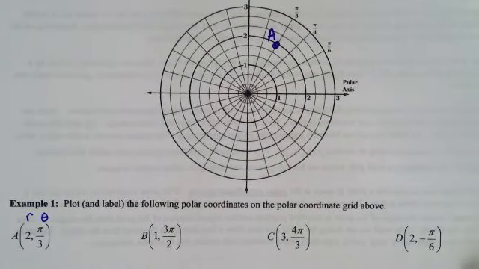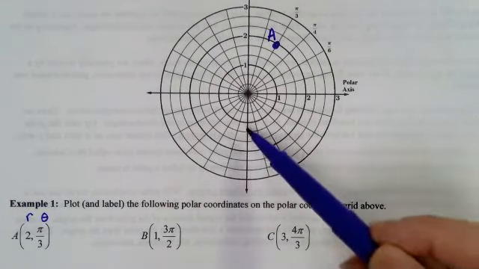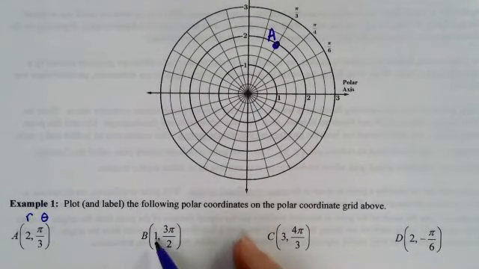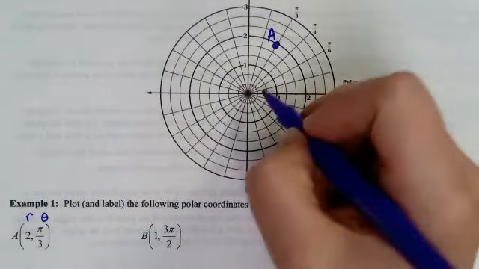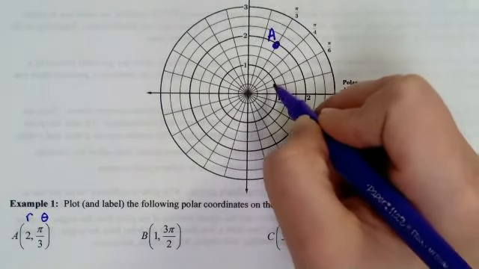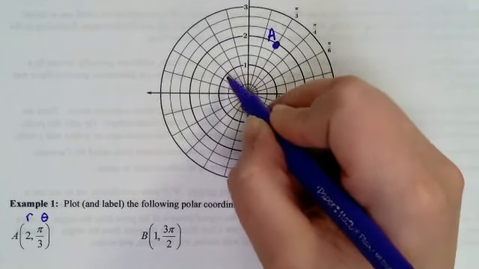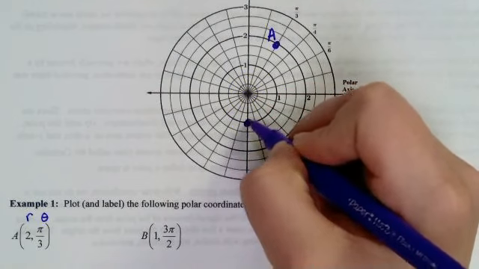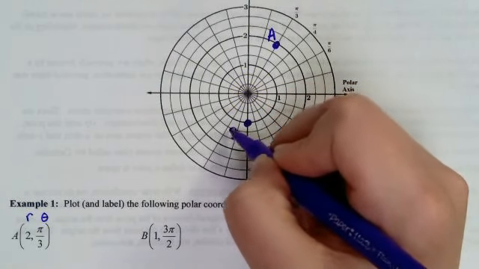Look at the next one. It says 1, 3 pi over 2. I need you to visualize, where is 3 pi over 2 on your unit circle? Well, 3 pi over 2 has always been down here. But I need to look at this as a radius of 1, and then we're going around 3 pi over 2. So radius of 1, going out here to 1, and 3 pi over 2 follows this curve all the way around, down here. There's B.